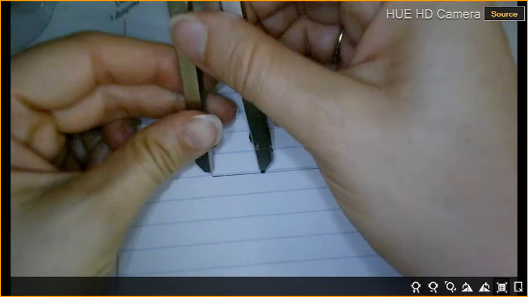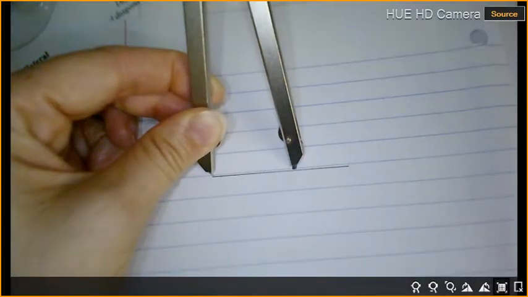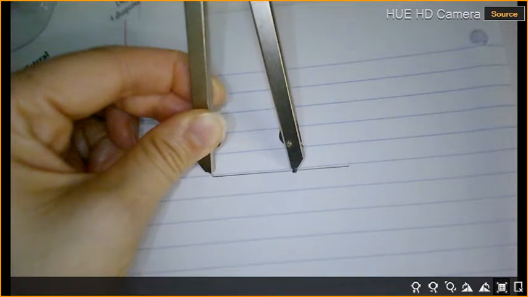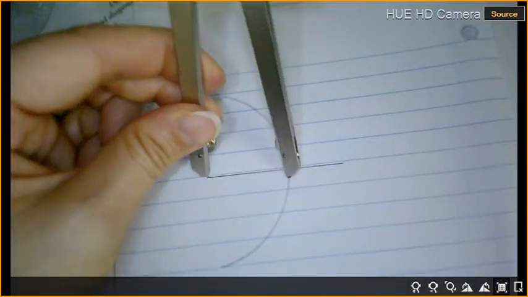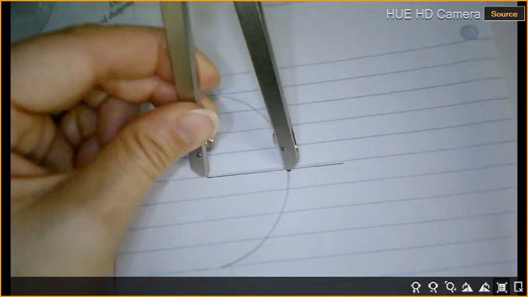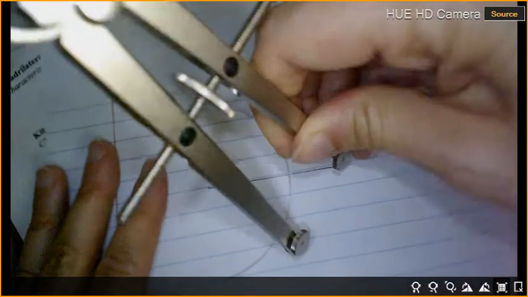I'm going to take the pointy end of my compass, put it on the end point of the segment, and make my compass more than halfway. Everybody with me so far? I'm waiting. We with me? Yes. Okay, now draw an arc. Okay. Now I'm going to pick up my compass. I'm going to put it on the other end point of my segment, and I'm going to draw an arc.